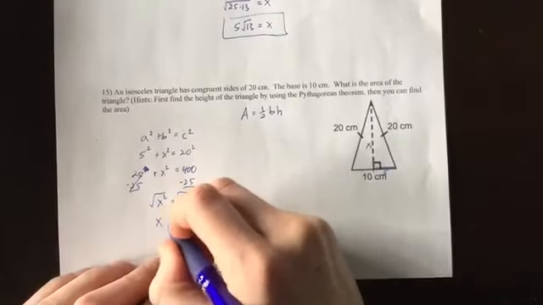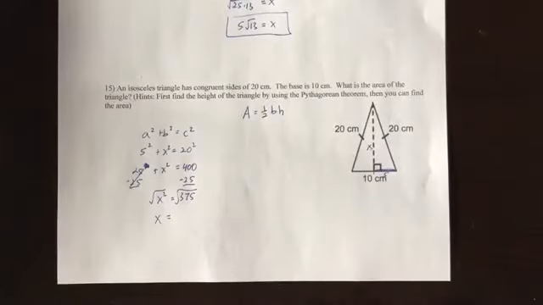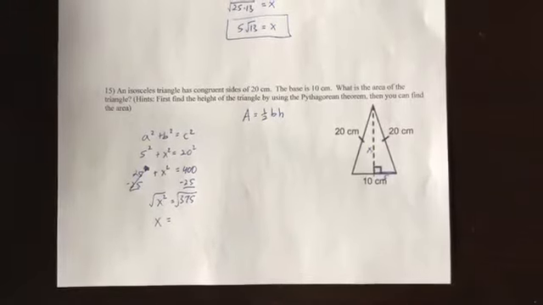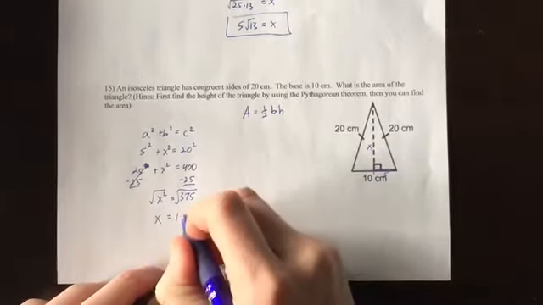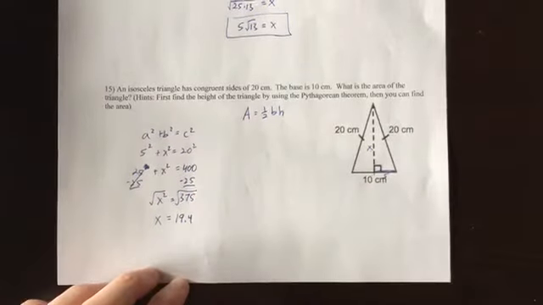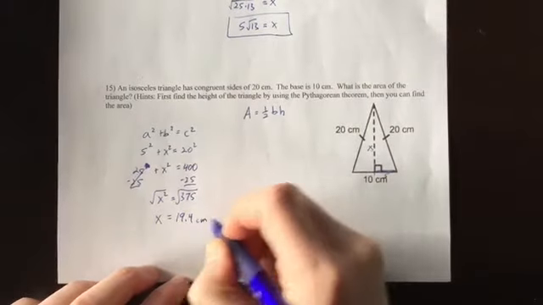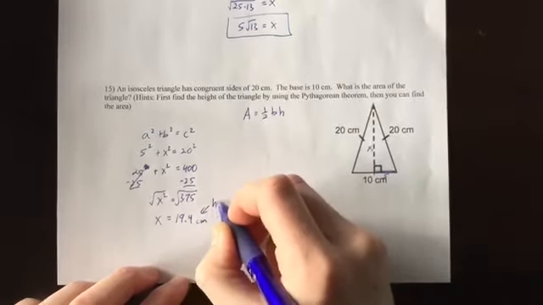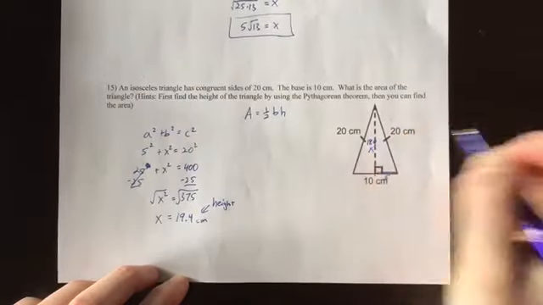Let's take the square root of both sides, and let's say we're going to round to the nearest tenth. We have 19.364, which is 19.4 centimeters. I'm going to make myself a little note here that we figured out that's our height. So we know that's 19.4 there.